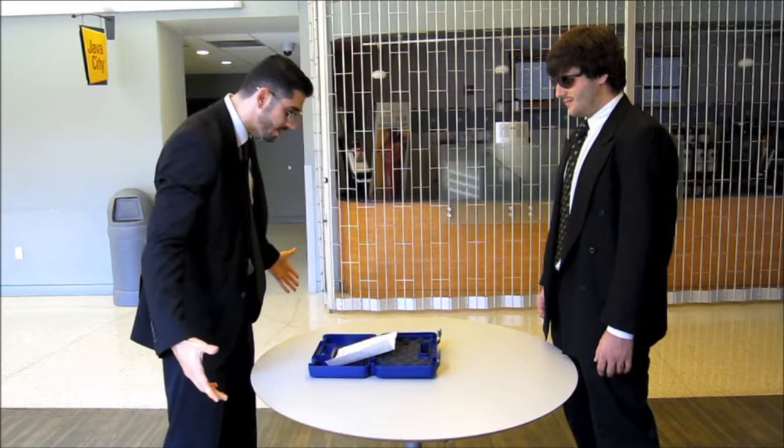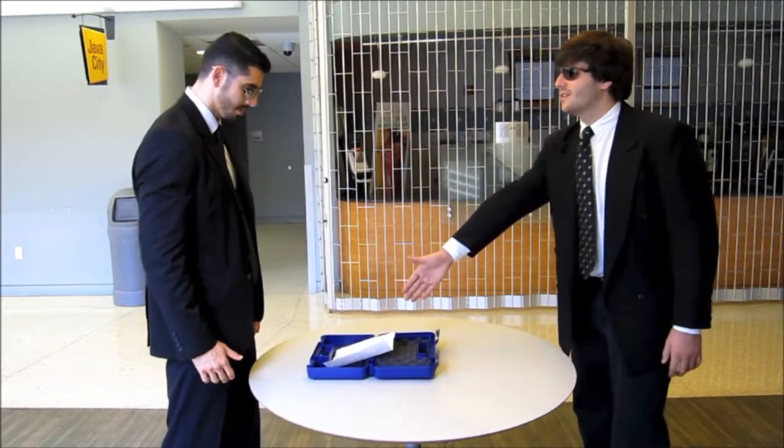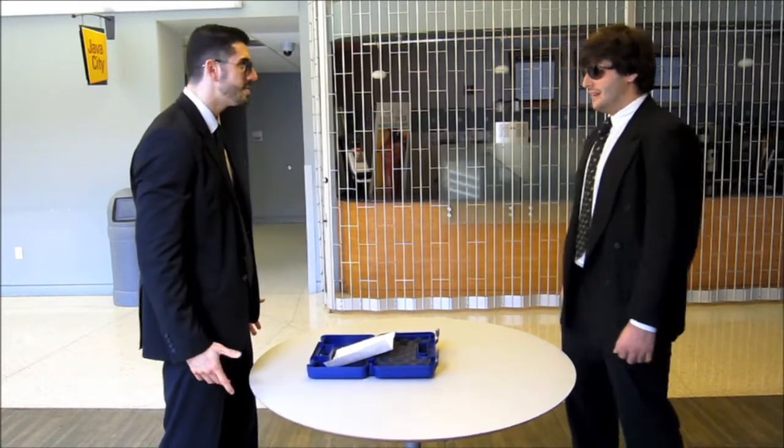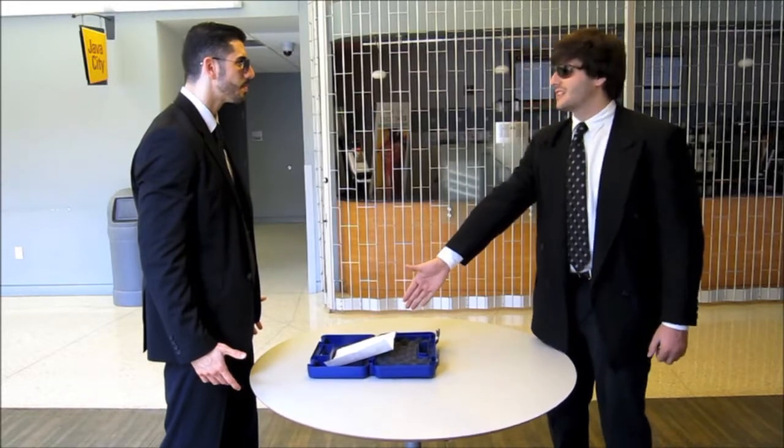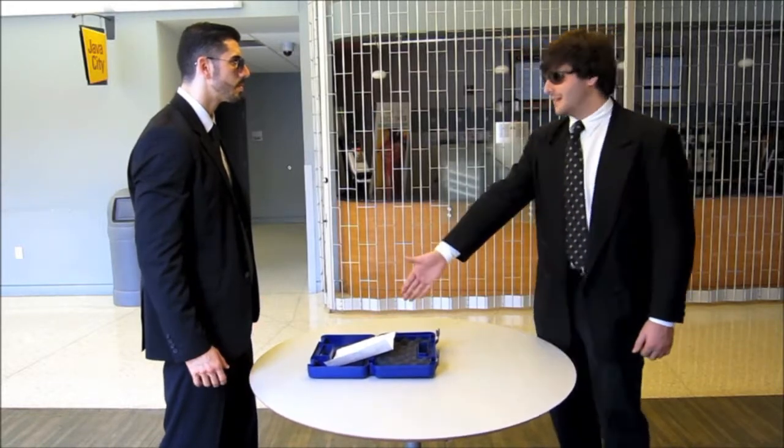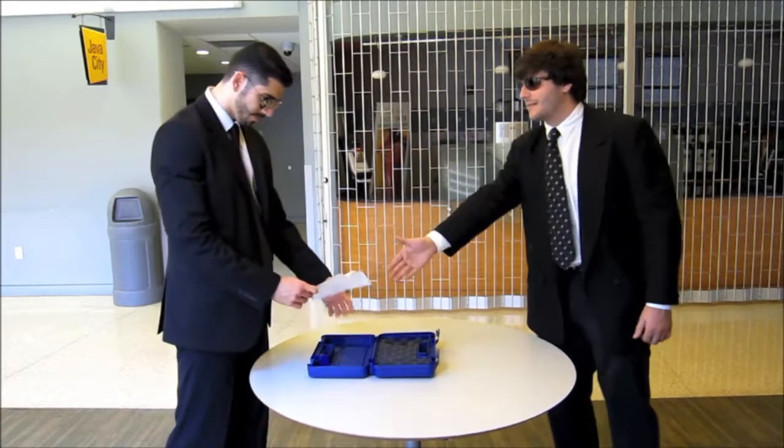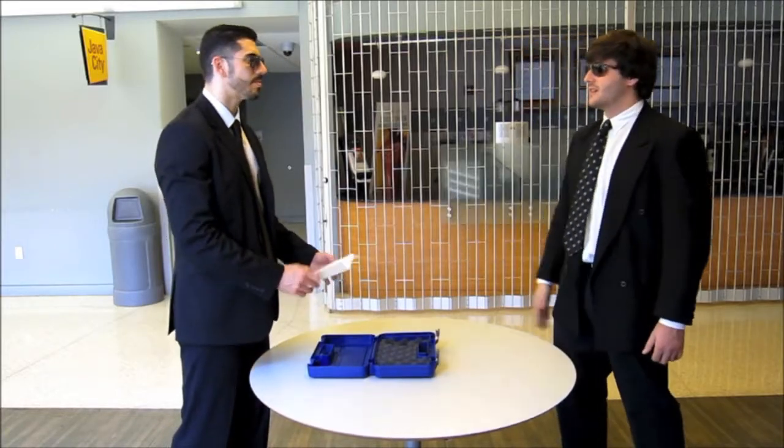Damn it, why can't we open this? We have the key. Yeah, but look at the key, you idiot. It's a public key. And? That means it's published to encrypt the message when sending it to the receiver. The receiver has its own personal key, and unless we have that personal key, we can't open this. Damn it!